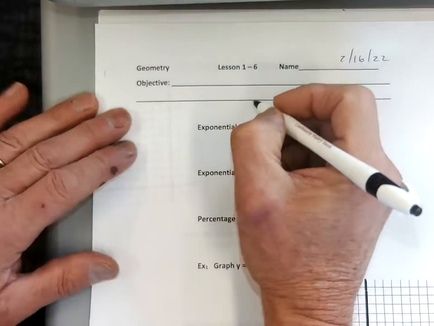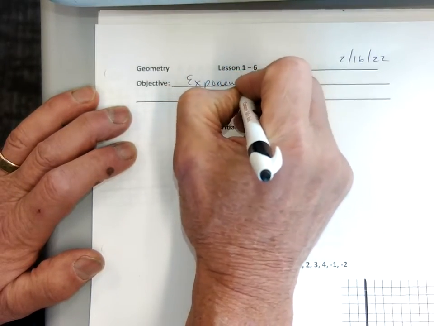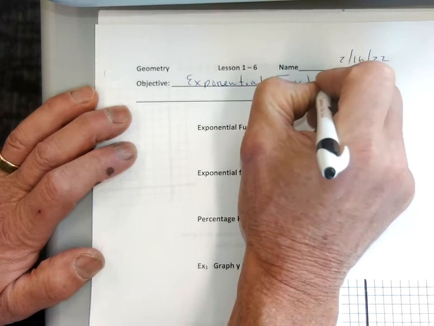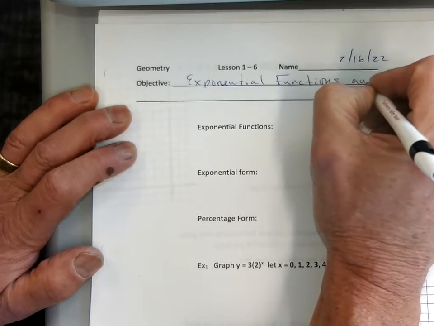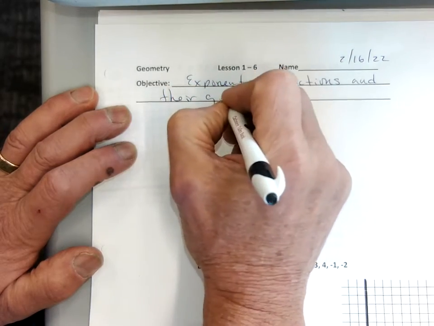What we're going to talk about is exponential functions and their graphs.